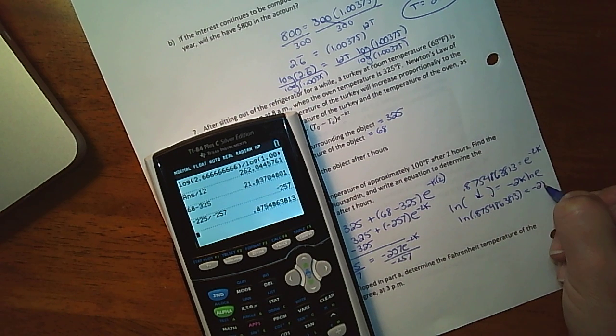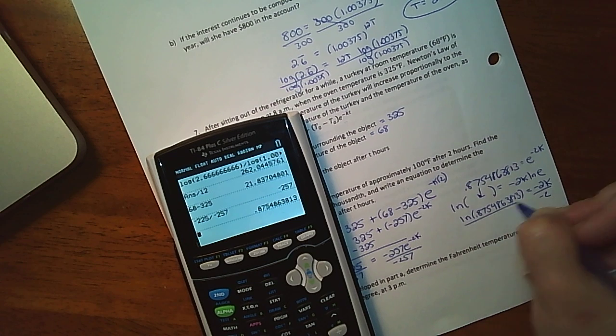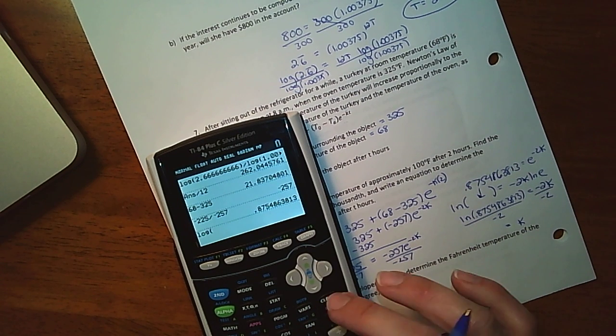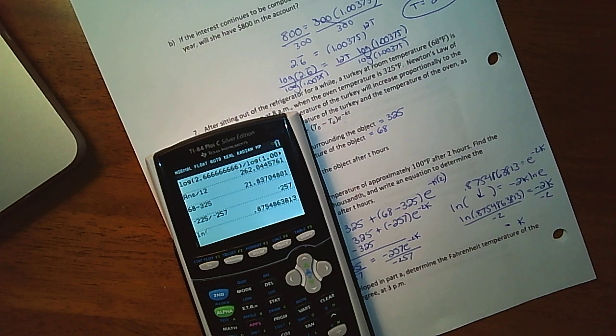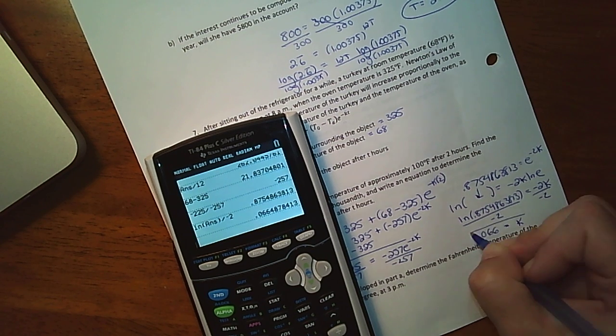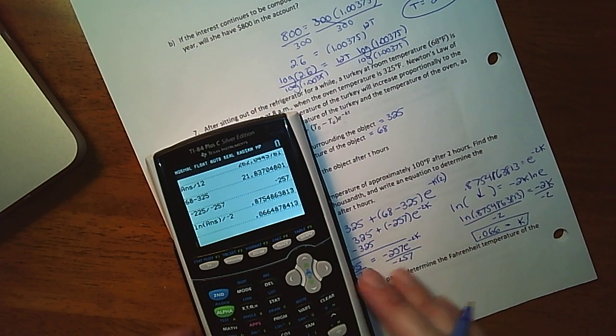Equals negative 2k. So now I just got to divide by negative 2. So I got the natural log, wrong one, natural log of answer divided by negative 2. So k is 0.066. That time I typed it into my calculator right.